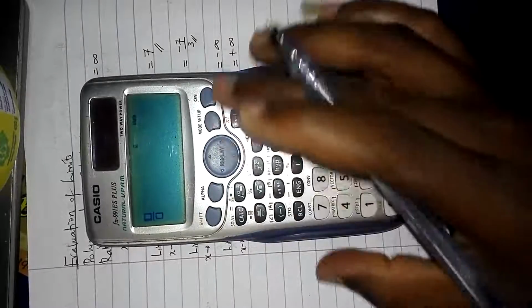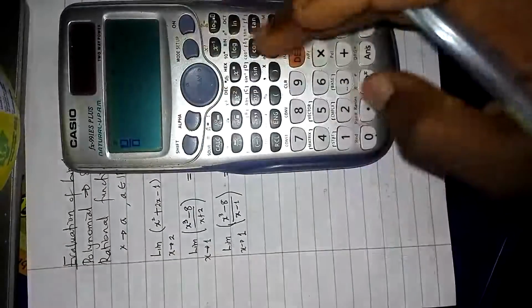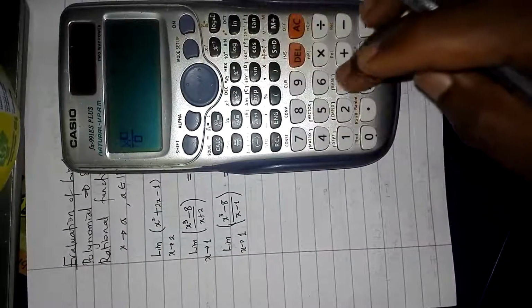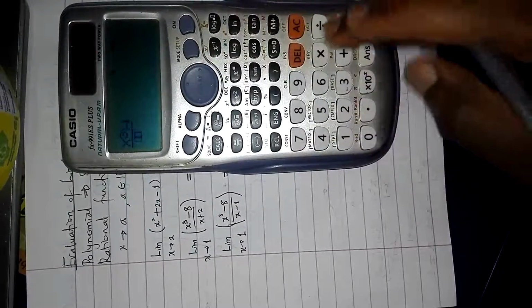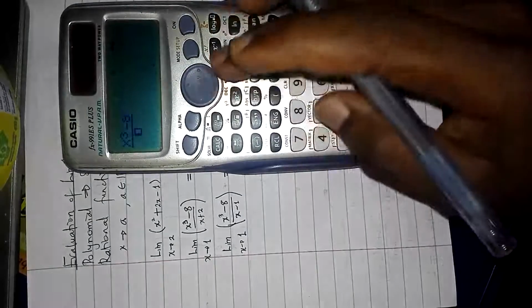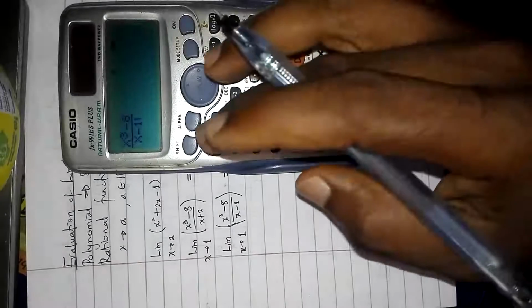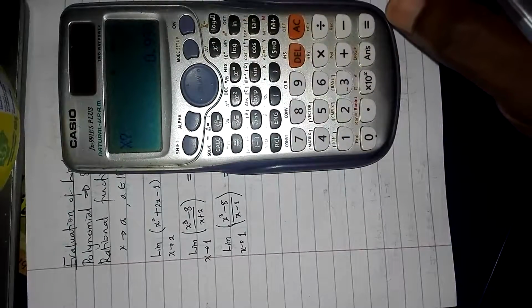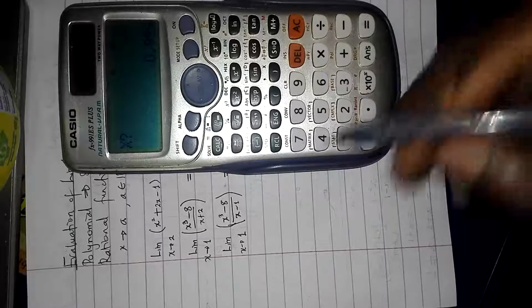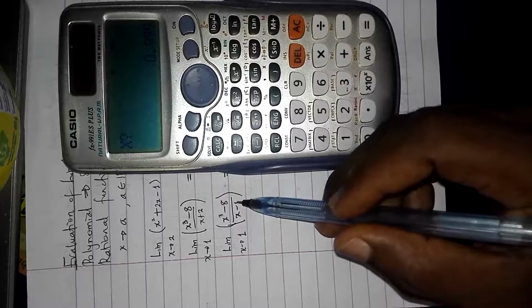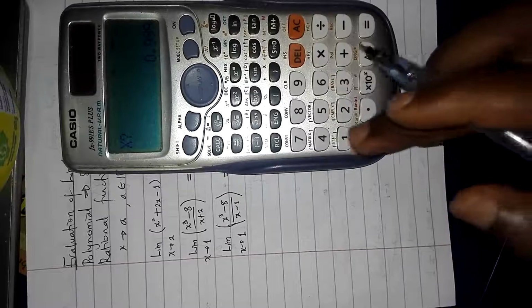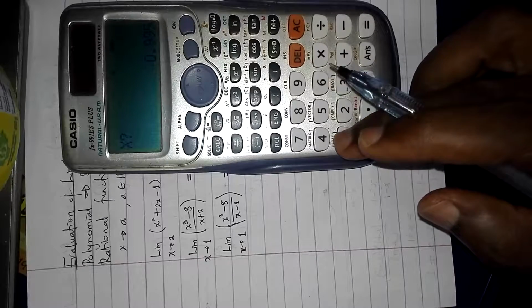If you check this function on a calculator, x raised to power 3 minus 8 divided by x minus 1, I will find out the value that this function approaches as x approaches 1. Let's say we are checking as x approaches 1 from above.